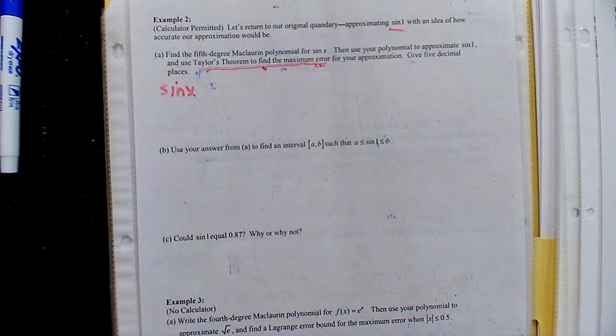If they're asking for a series, they'll say, give me 5 terms of the series, so you would have to list out 5 terms. But if they say fifth degree polynomial, 5 is your highest degree. They're not asking for 5 terms, fifth degree.